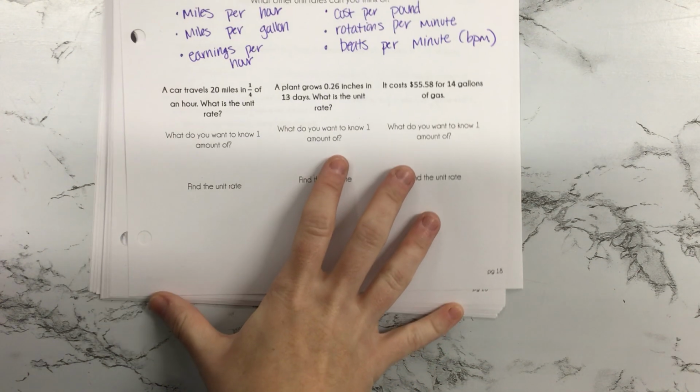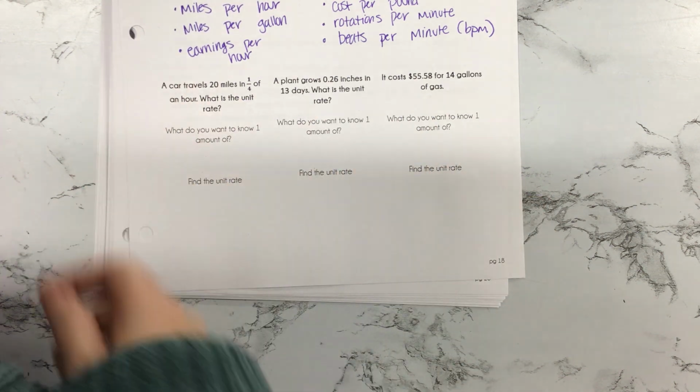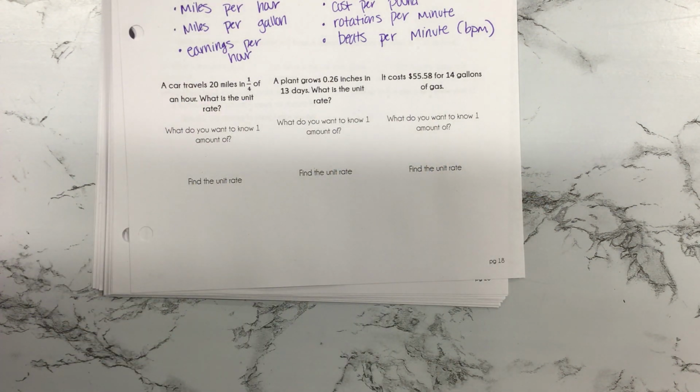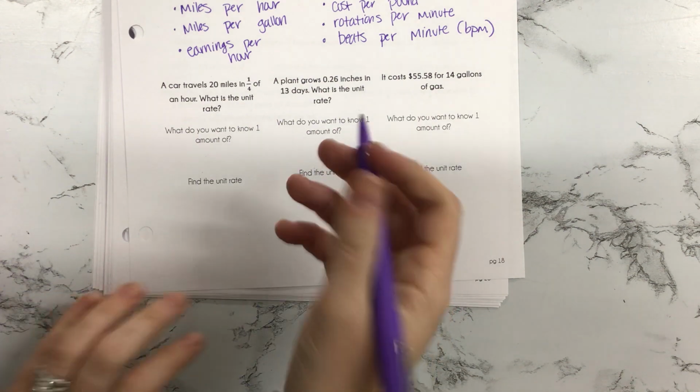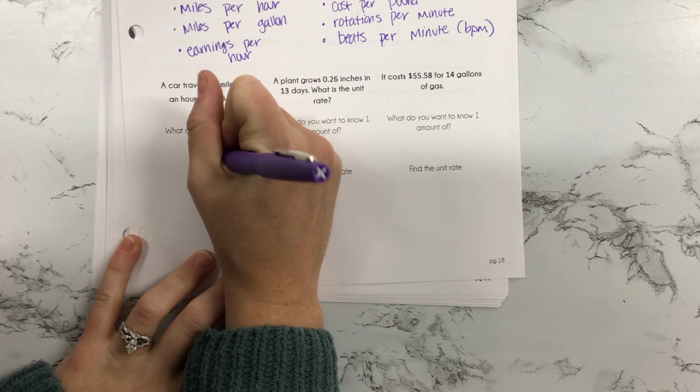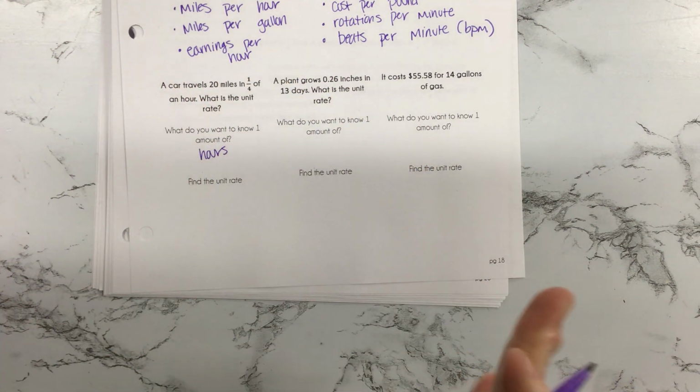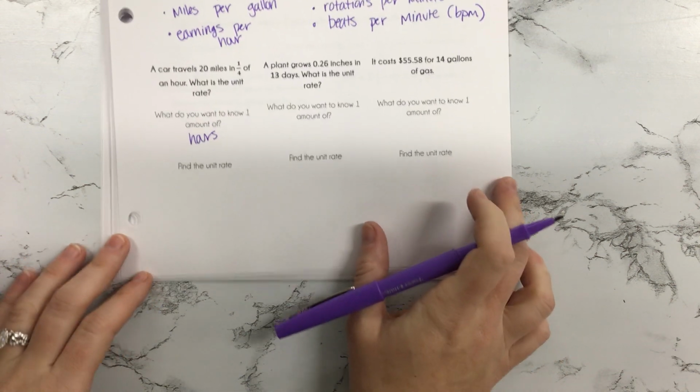All right, so some real life examples. A car travels 20 miles in 1/4 of an hour. What is the unit rate? So we've got to think, what do I want to know one of? Do I want to know how long it takes me to travel 1 mile, or how many miles I can travel in 1 hour? Typically we want to know the distance per hour. So I want to know 1 hour. And we always divide by whatever we want one of.